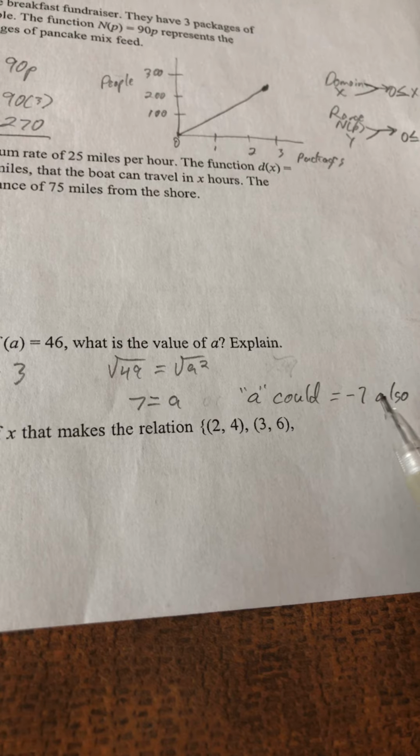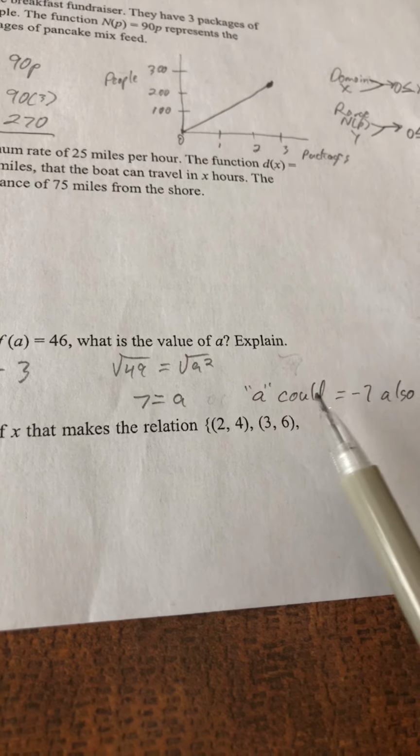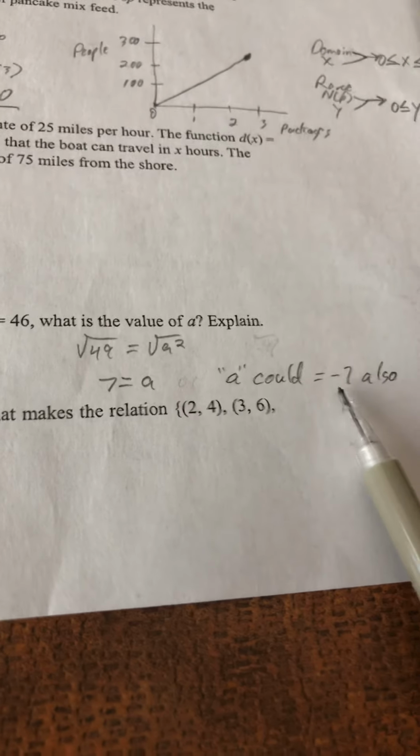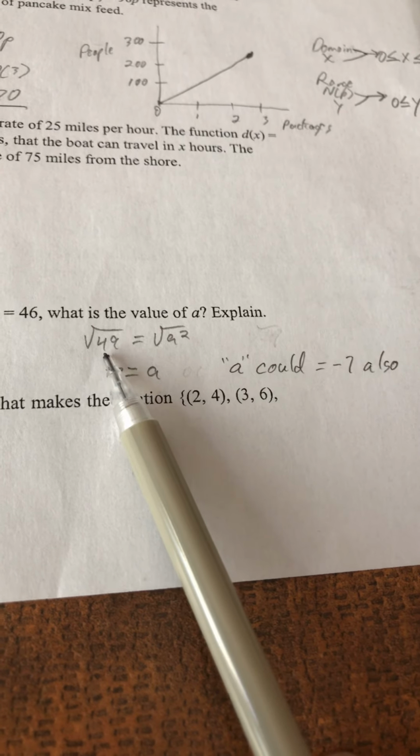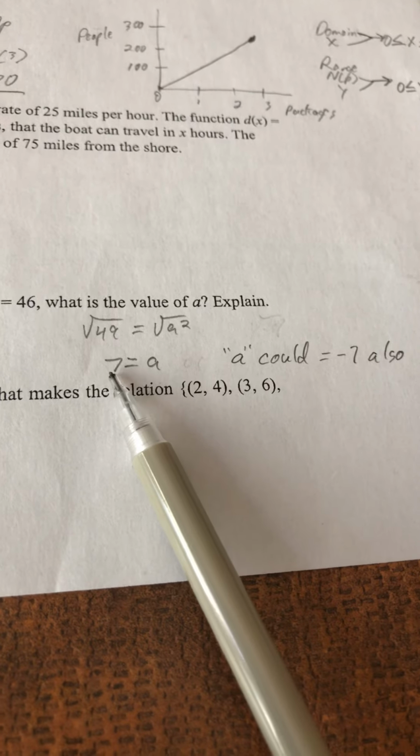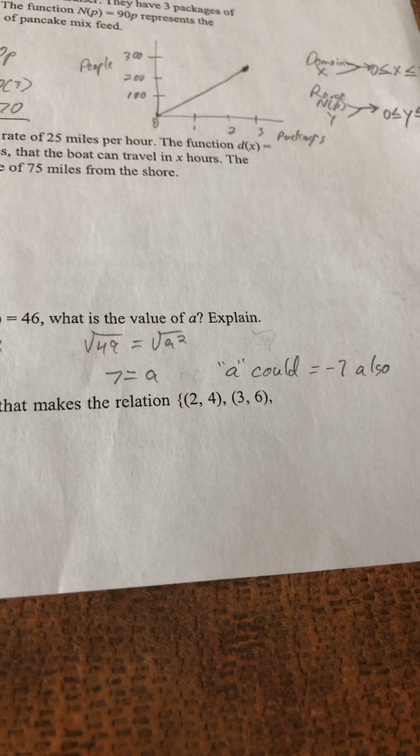So that is inside there. In other words, negative 7 times negative 7 could give you 49 also. So it could equal 7 or negative 7. All right. So hopefully this helps, and good luck with this assignment.